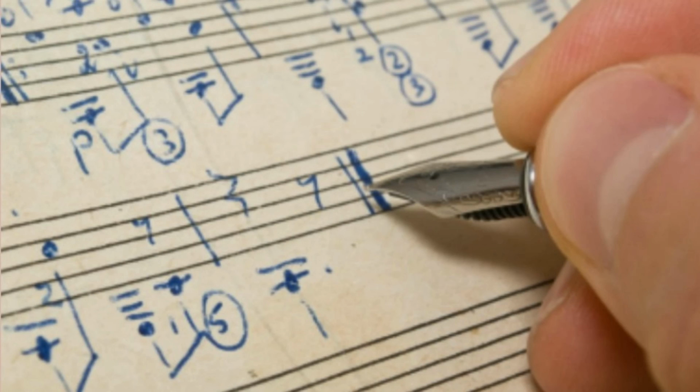This concludes Part 1 of our Introduction to Intervals. In Part 2, we will practice the construction of various random intervals, and we will learn an additional, hopefully faster method of construction using our knowledge of key signatures.